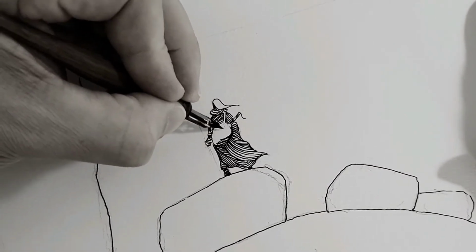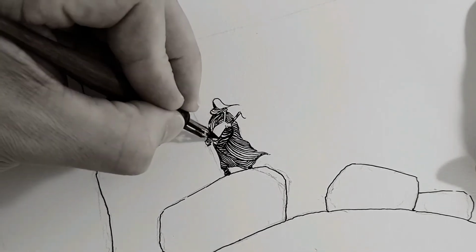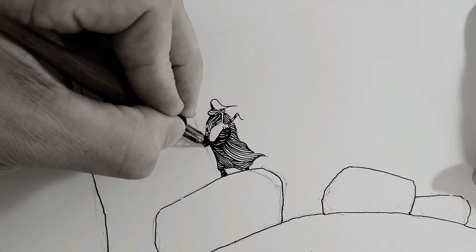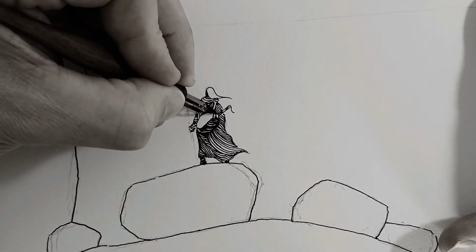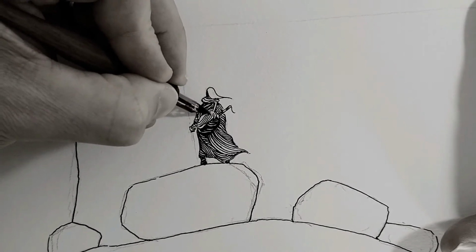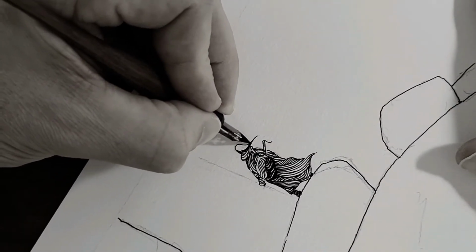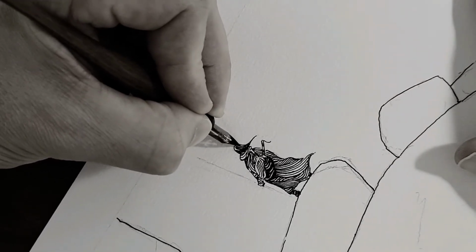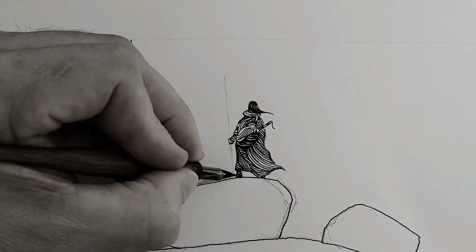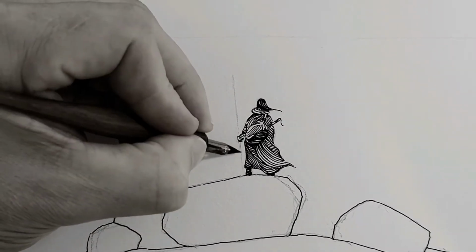Let's do some curved lines for this bag. Make that darker so that it's the underside, it's a shadowed part of this bag, but it's also going to separate it from the cloak because it's so much darker. Okay. Now this spear.